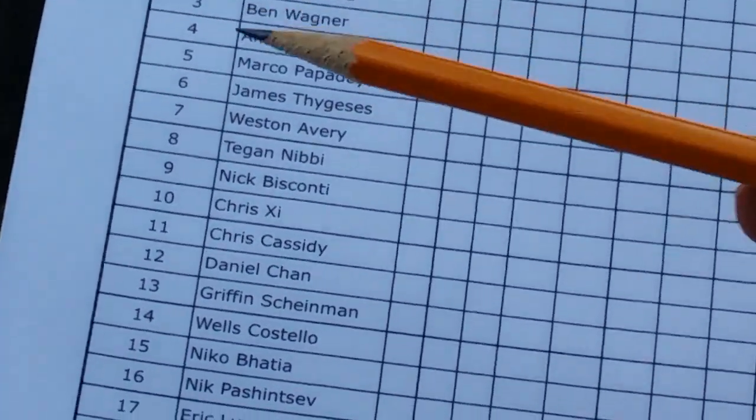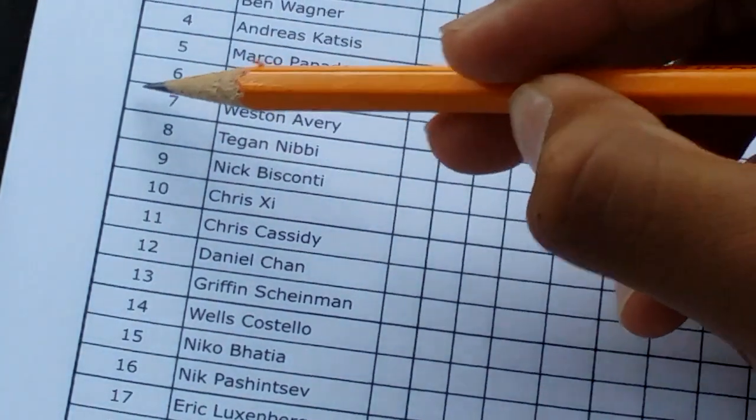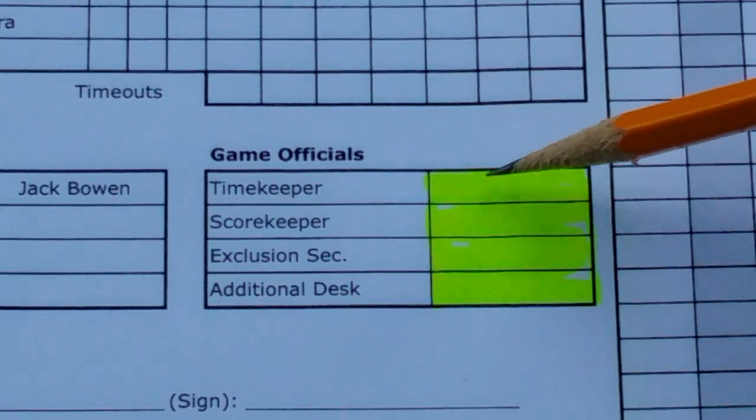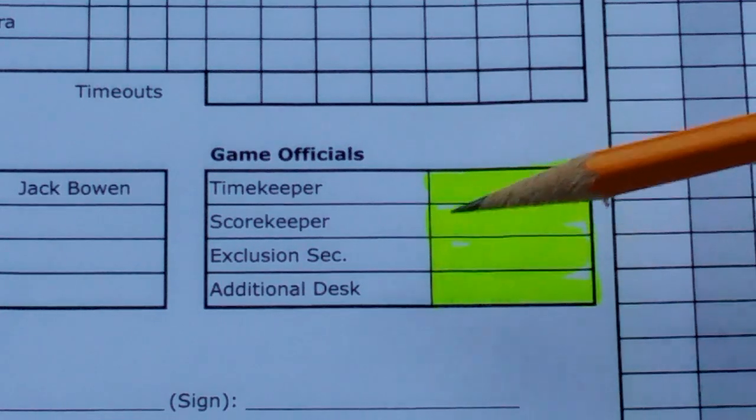If the coach ever comes to you with a cap that needs to be changed, you just cross out the number and write in the new number. Here you need to write down the names of the timekeeper, the scorekeeper, and the assistant who runs the flags.